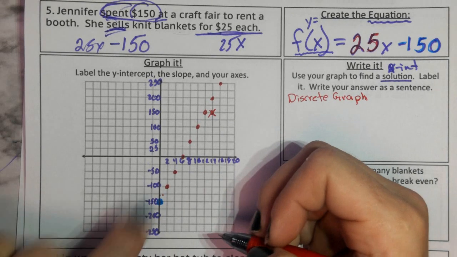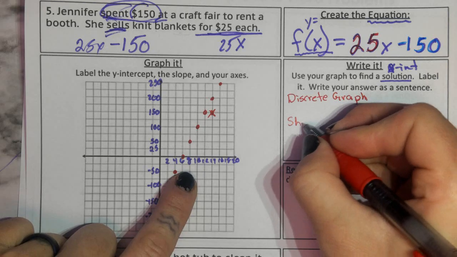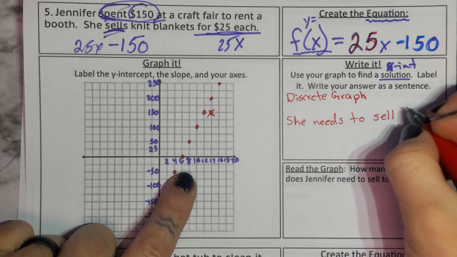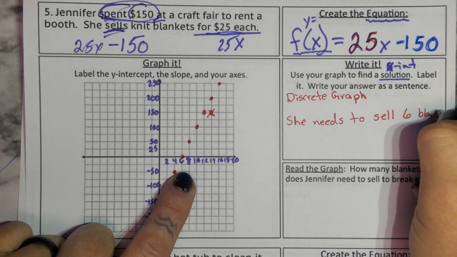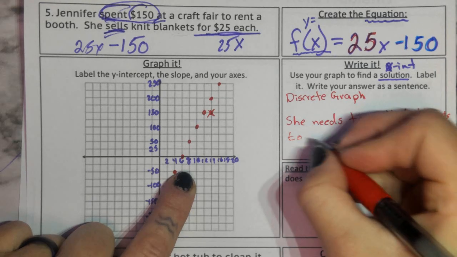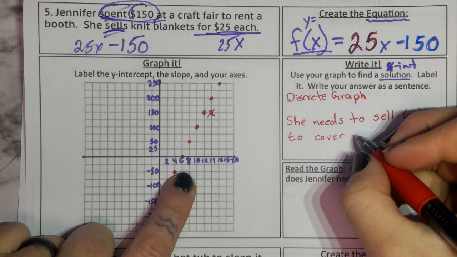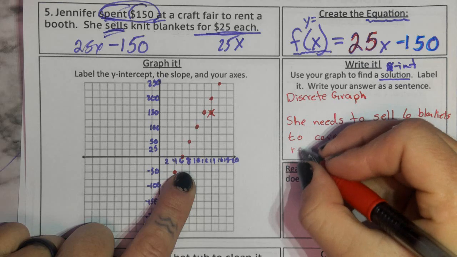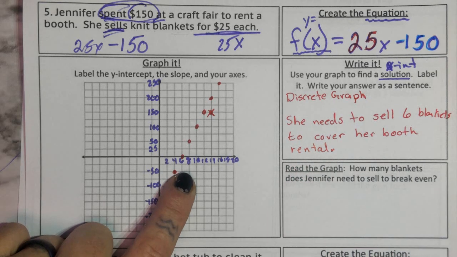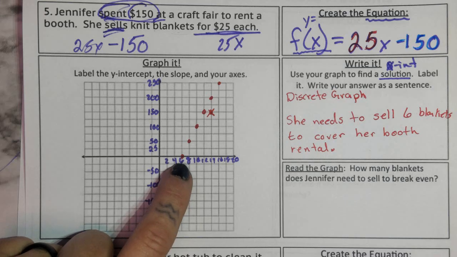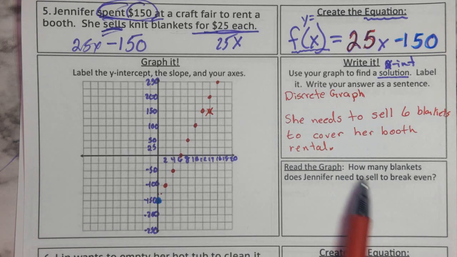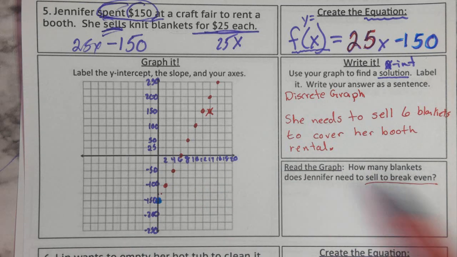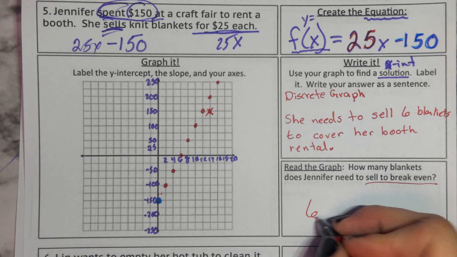And our solution is that she needs to sell 6 blankets to cover her booth rental. And that is the full sentence to explain the solution, which is our x-intercept. Then, reading the graph, how many blankets does Jennifer need to sell to break even? Well, breaking even just means how much does she need to sell to cover her booth rental? 6 blankets.